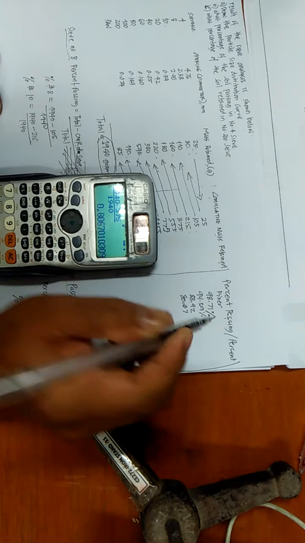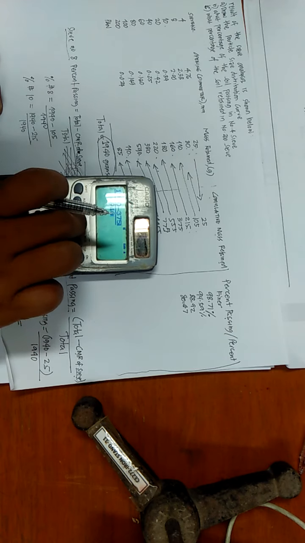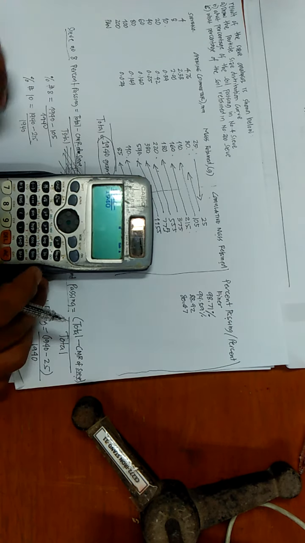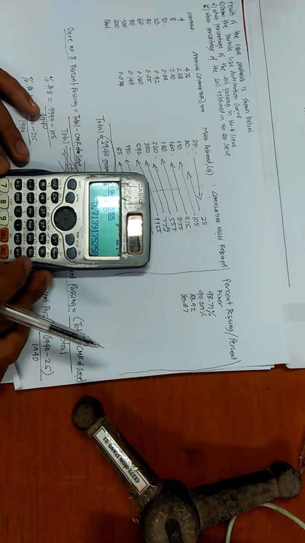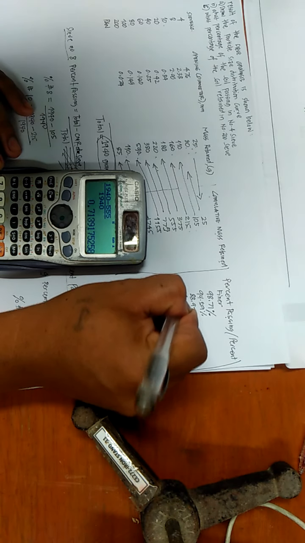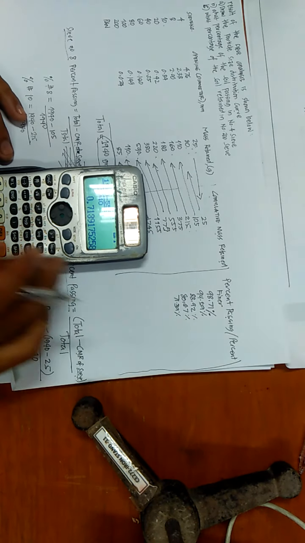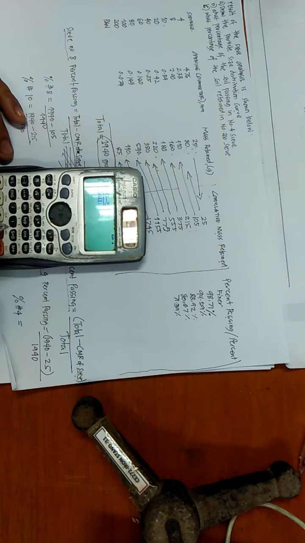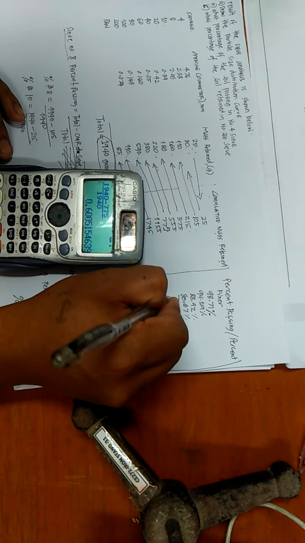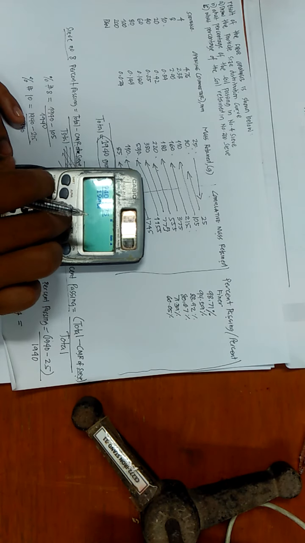For our sieve number 40, our cumulative mass retained for sieve number 40 is 555. 71.39%. For our sieve number 60, 775. 60.05%.